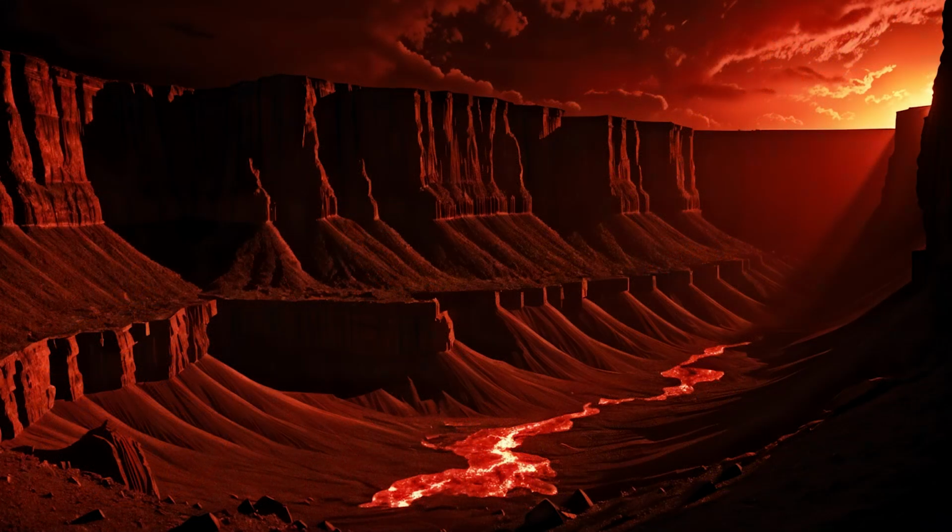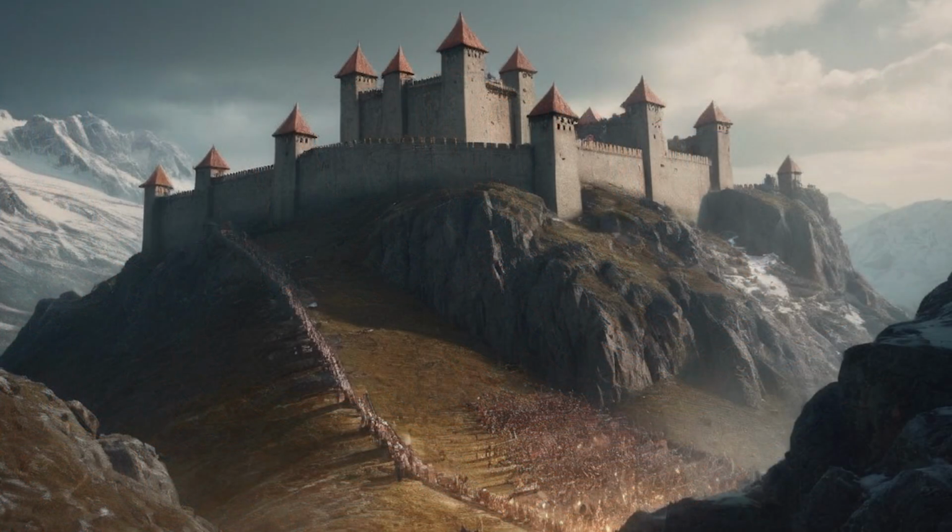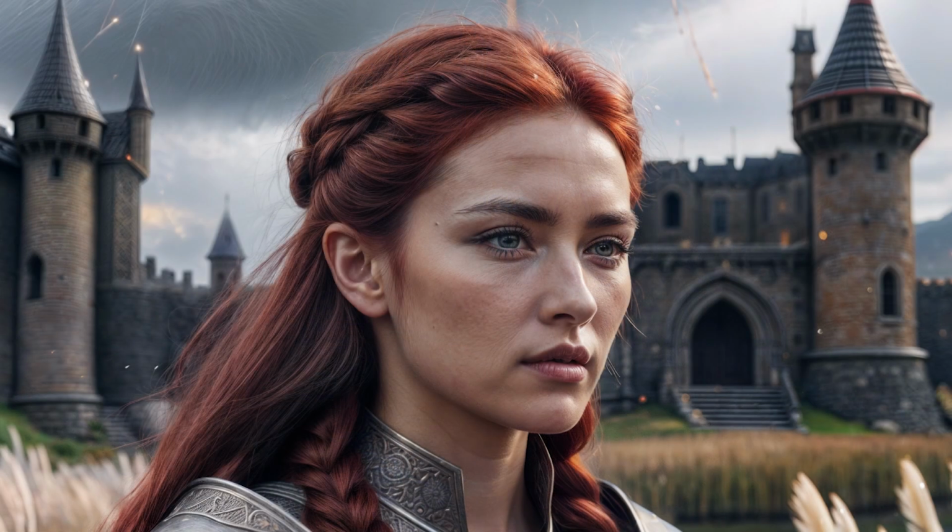Geographical features create natural barriers and strategic locations. These can be the sites of conflicts, fortresses, and adventure hooks. By considering these aspects, you can create a world where geography plays a crucial role in shaping its history, politics, and daily life. This makes your setting more engaging and believable.